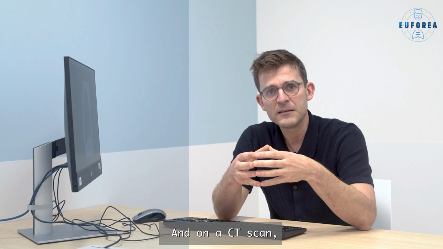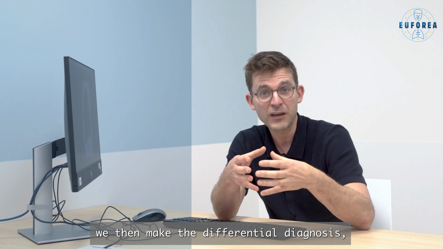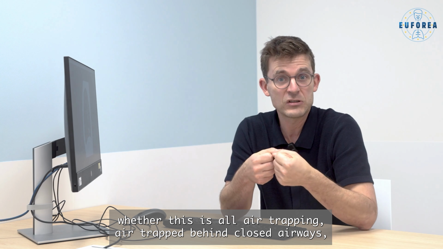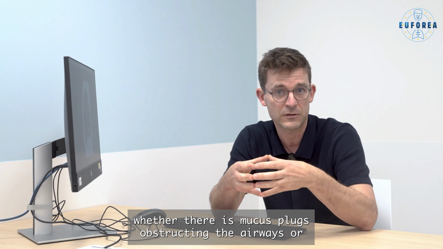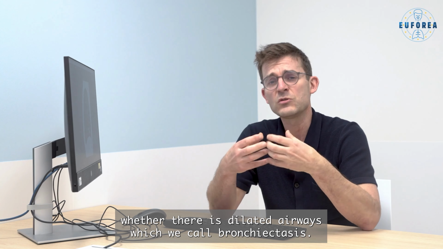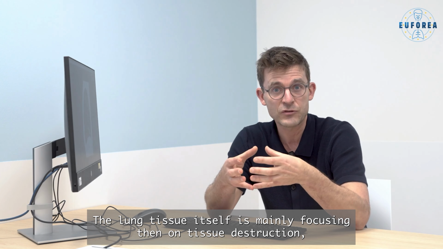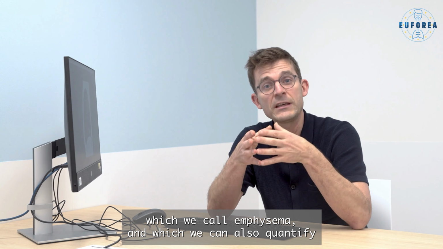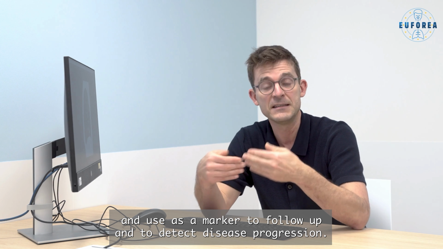And on a CT scan, you can evaluate the airways and the lung tissue itself. With the airways, we make the differential diagnosis, whether this is air trapping, air trapped behind closed airways, whether there are mucus plugs obstructing the airways, or whether there are dilated airways, which we call bronchiectasis. The lung tissue itself is mainly focusing on tissue destruction, which we call emphysema, and which we can also quantify and use as a marker to follow up and to detect disease progression.